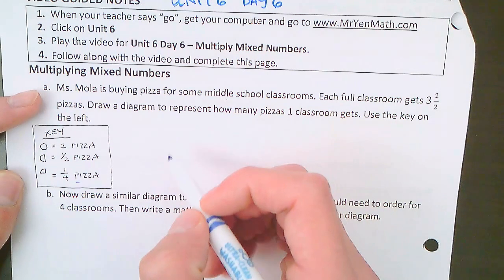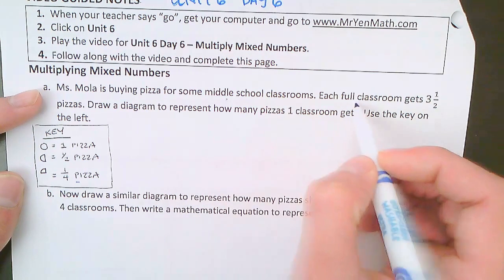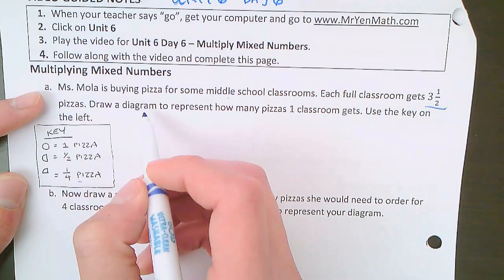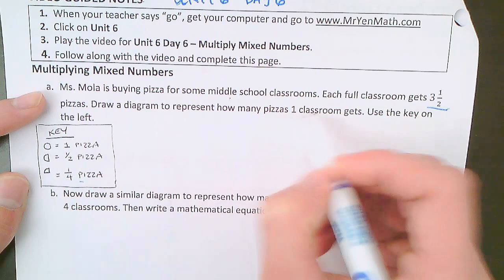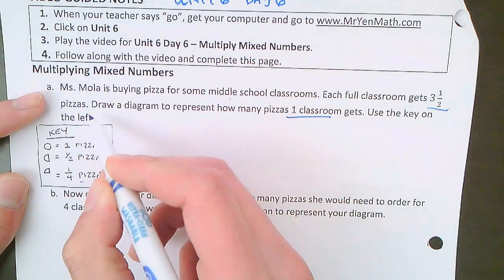It says, Miss Mola is buying pizza for some middle school classrooms. Each full classroom gets 3.5 pizzas. Draw a diagram to represent how many pizzas one classroom gets. Use the key on the left.